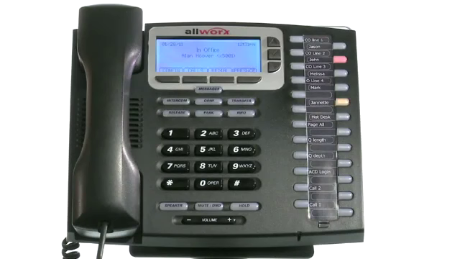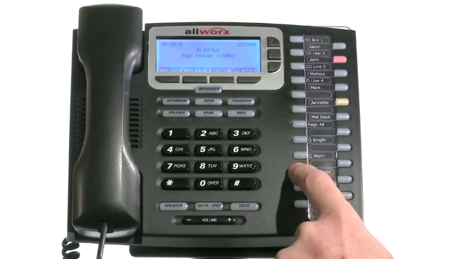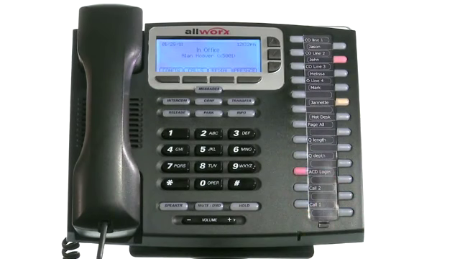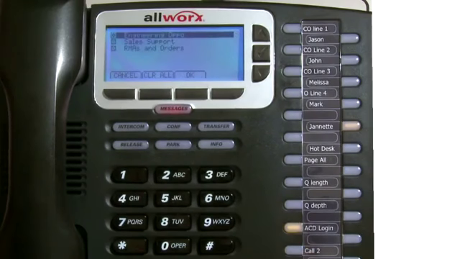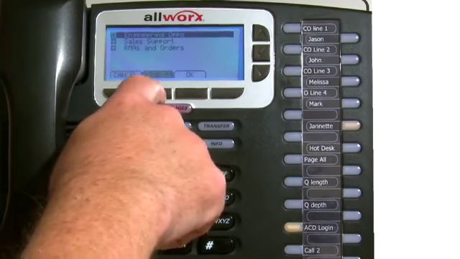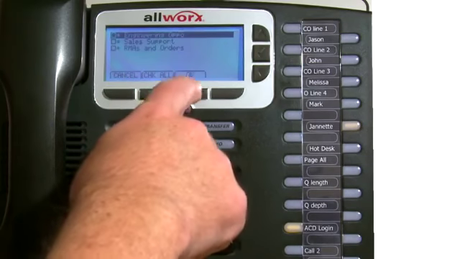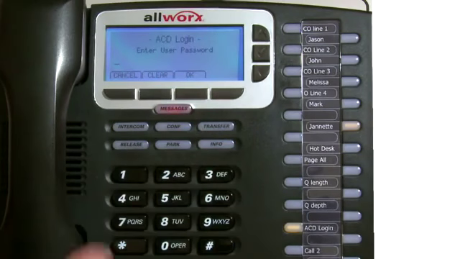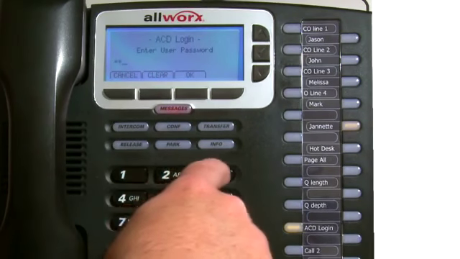If you need a quick break, just press the ACD login key, but don't hold it down. The system will keep you logged into the queue, but will not give you any calls until you press the login key again. This is useful if you need to complete another task before answering another call. To log out, simply hold down the login key for 5 seconds. Select Clear All, then OK. Enter your password and confirm by pressing OK again.